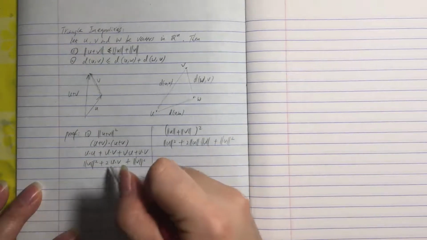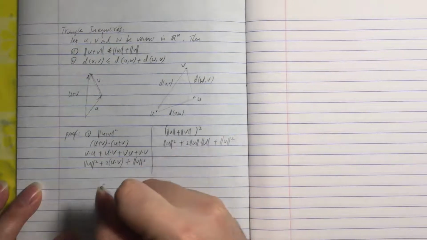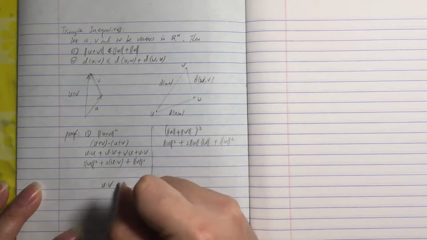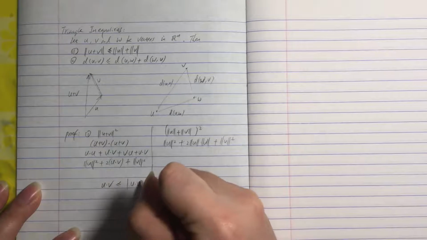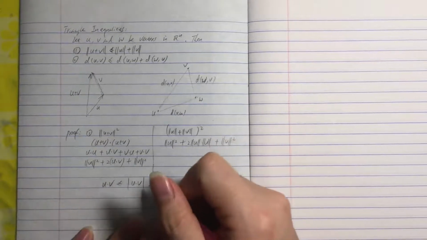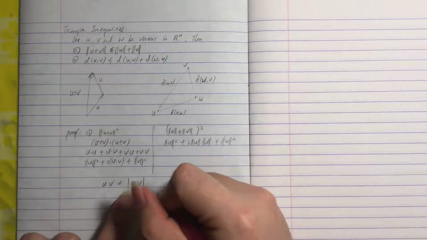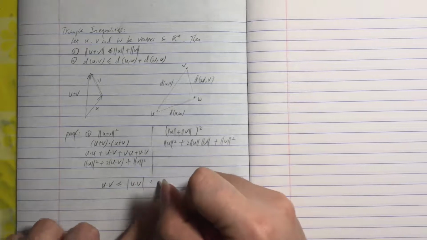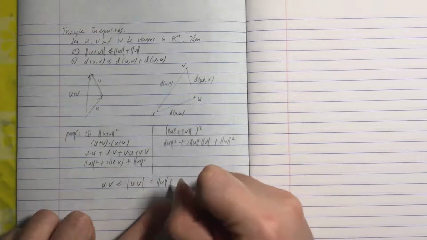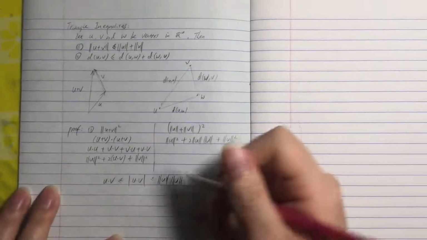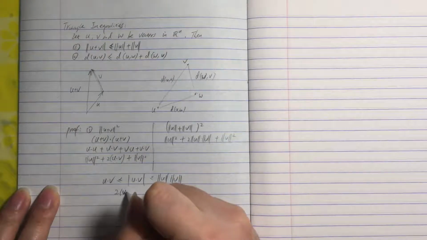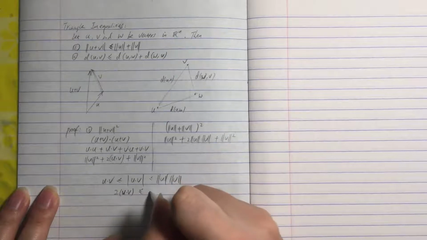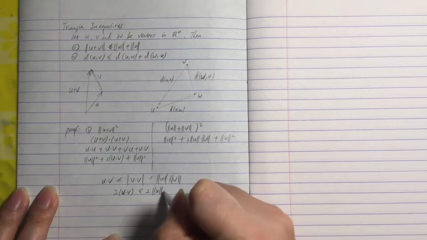Here, since the dot product u dot v is less than or equal to absolute value of u dot v, and by Cauchy's inequality, absolute value of u dot v is less or equal to the norm of u times norm of v, then we can say that twice u dot v is less or equal to twice norm of u times norm of v.